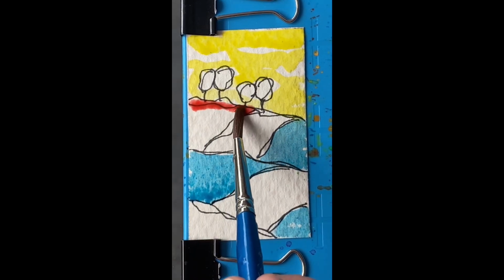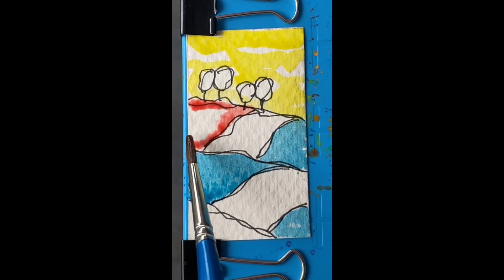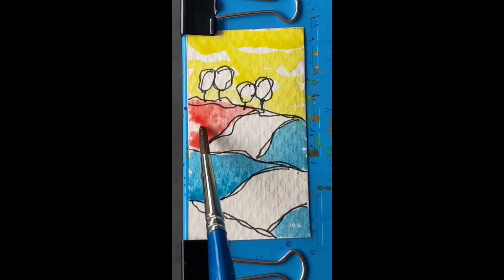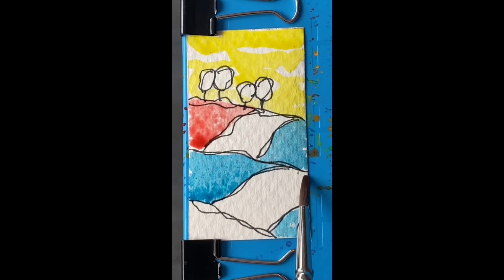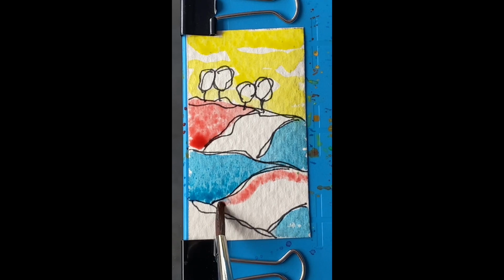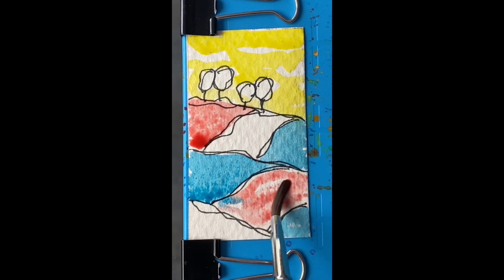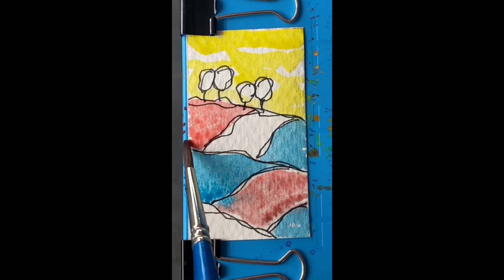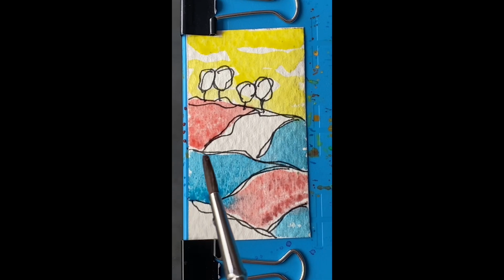Punch these fields up. I'm gonna try to not touch the one color into the next color, and see if we can just keep the colors separated. That's bleeding into there a little bit, but that's okay.